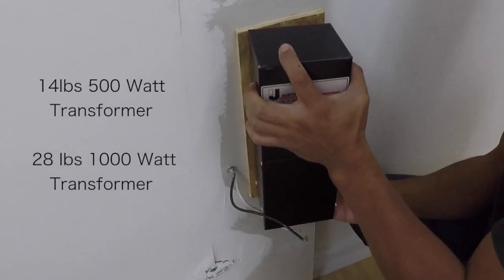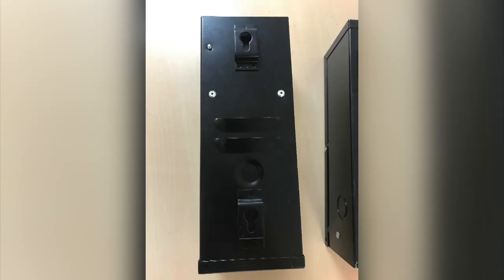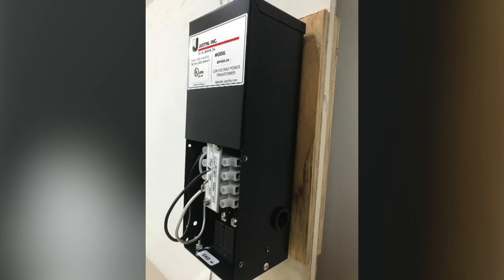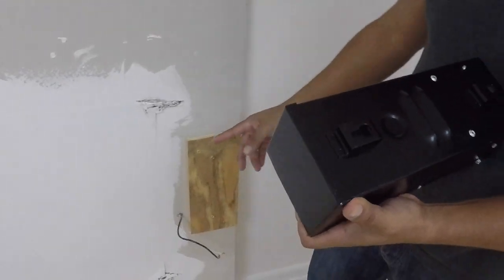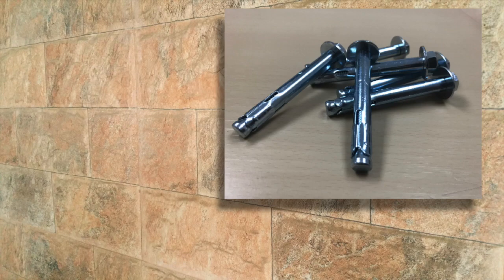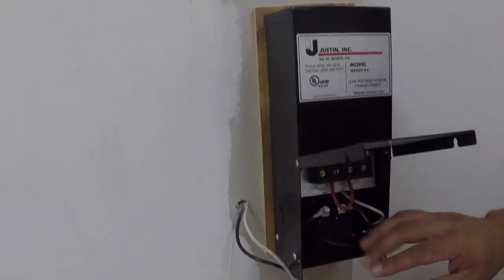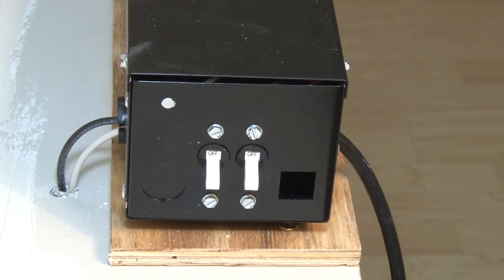Mount the transformer in a suitable location capable of supporting the weight of the transformer using the 2 keyholes on the upper tab. If you are mounting the transformer onto a framed wall, ensure that at least one of the mounting points on the enclosure is mounted to a wall stud using appropriately sized screws. If you are mounting to concrete, brick, mortar, or stone, use the appropriate anchor to secure the mounting screws in the wall. Mount transformer vertically with the wiring compartment down and with the switches in the off position.